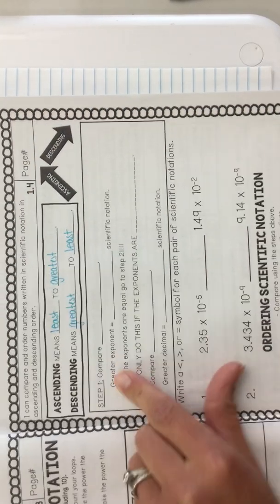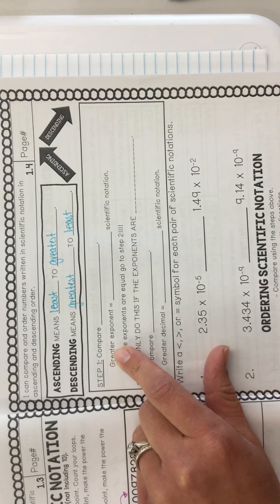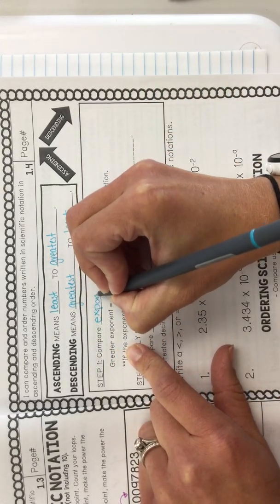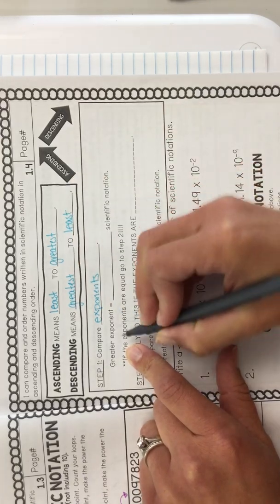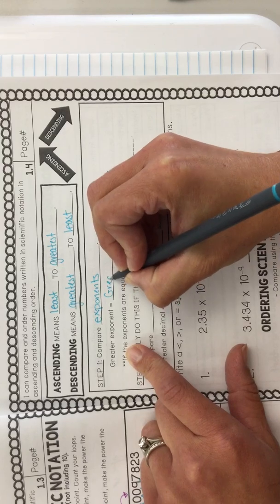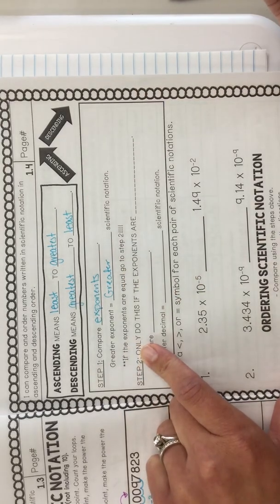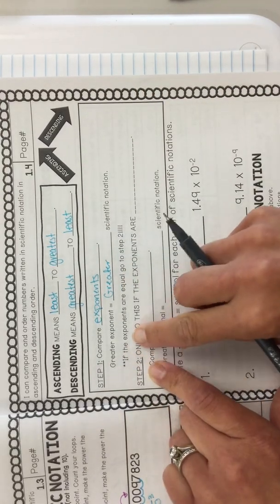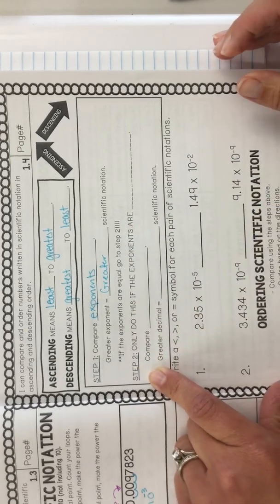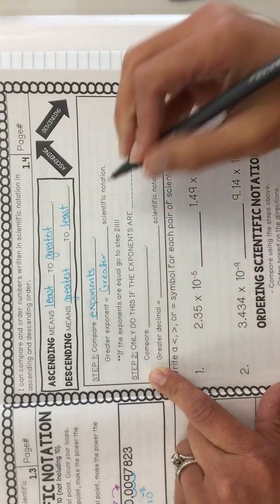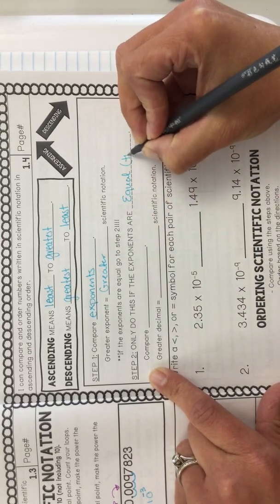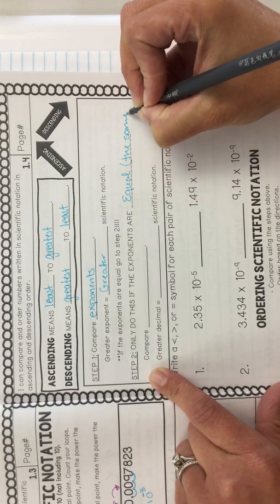Okay, so step one, compare exponents. The greater the exponents, the greater the scientific notation. If the exponents are equal, go to step two. So if they have the same exponent, you have to go to the second step. Only do this if the exponents are equal, the same.